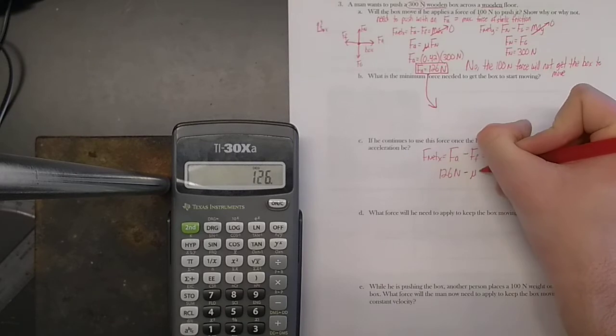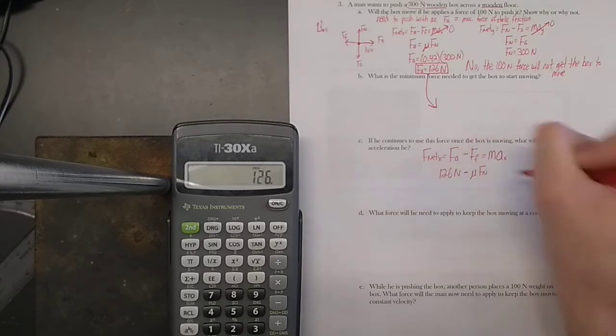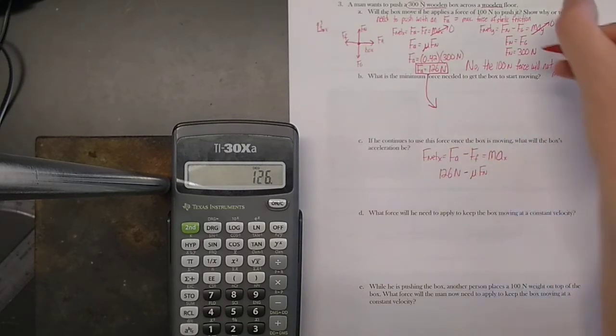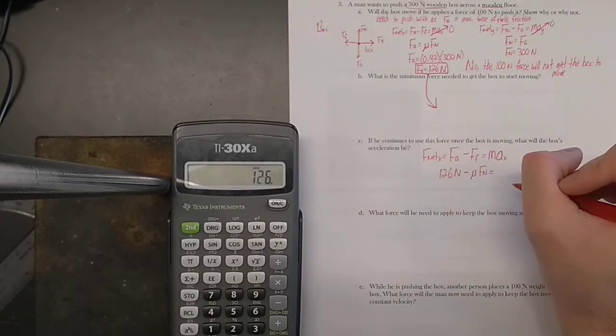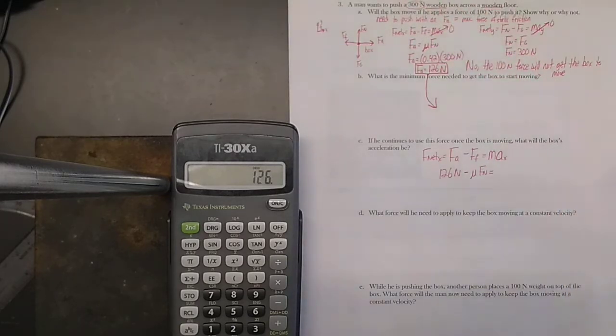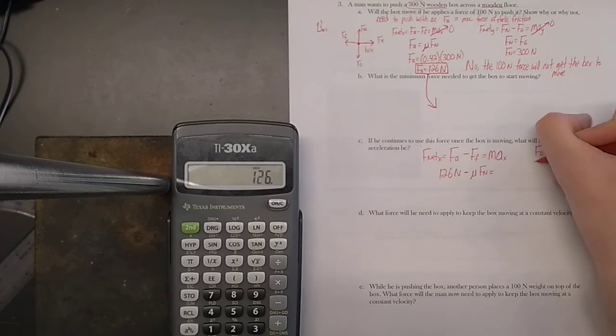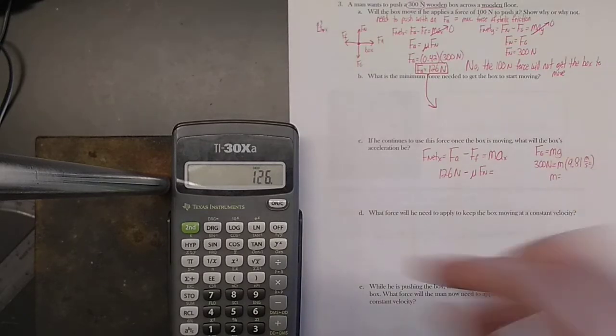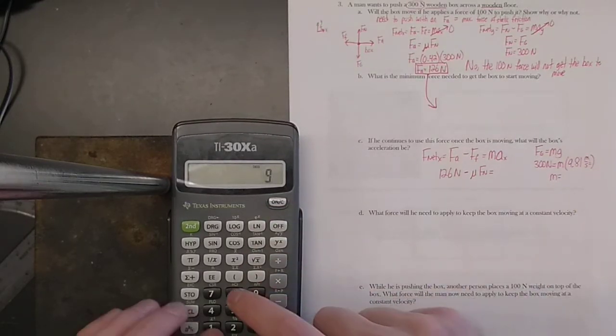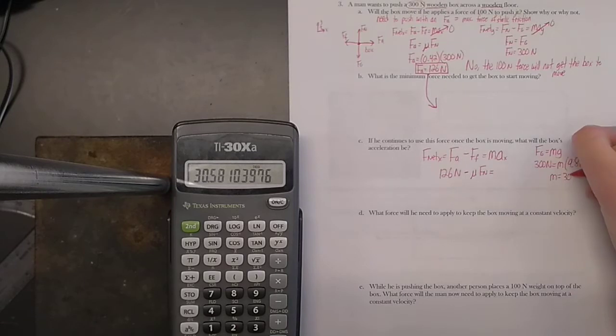So if I write this down, mu Fn, I'll be able to plug in mu as 0.30 and Fn as 300 from before. Now I do have an issue with the mass. I don't know the mass yet. But remember, I was told what the force of gravity on the box is, Fg. Therefore, I can find the mass. If Fg is 300 newtons, I have the mass, times g, the acceleration due to gravity, 9.81 meters per second squared. I find that the mass is approximately 30.58 kilograms.